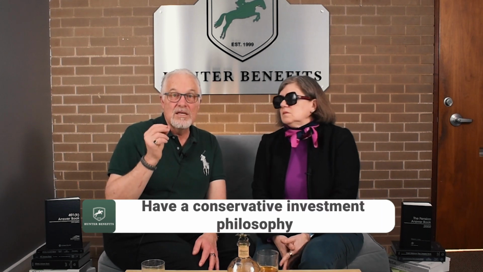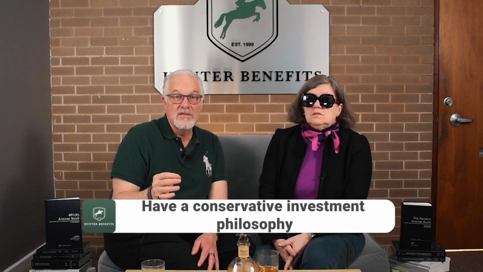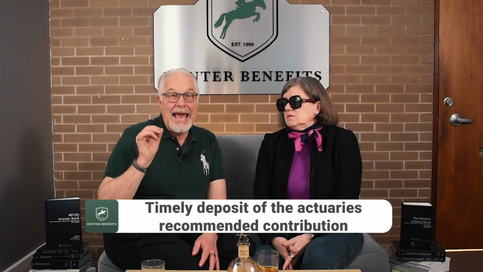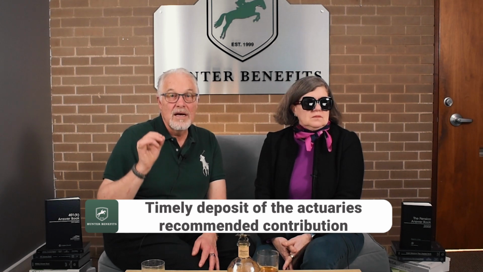Have a very conservative investment philosophy that's targeting just a little bit more than the plan's guaranteed rate of return, which is going to be somewhere between 3 and 5%. You don't want to do more than that. You don't want to do less than that. And then very simply, timely deposit the actuary's recommended contribution amount. You can break this up into chunks, 1/12 every month. You can do it all at once, but do what the actuary suggests you do.